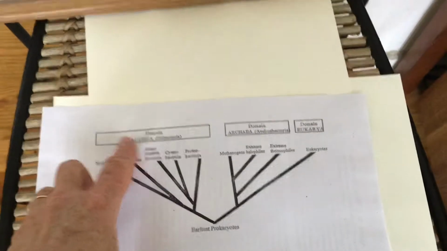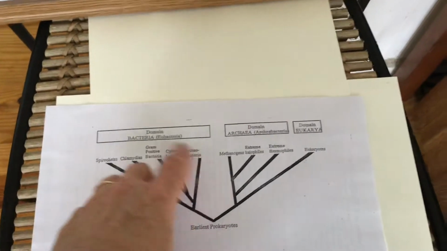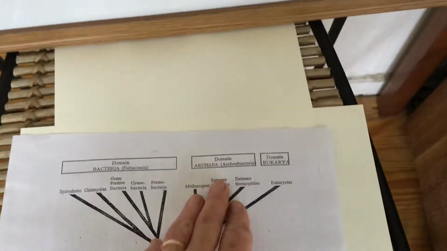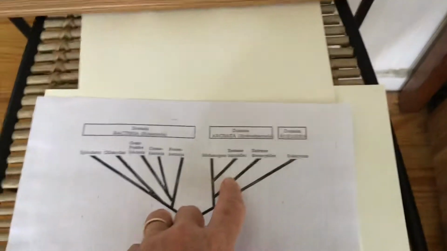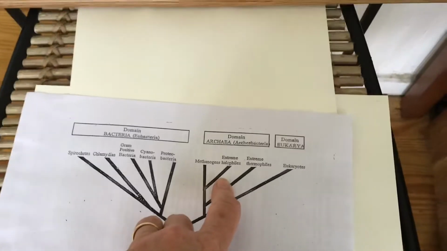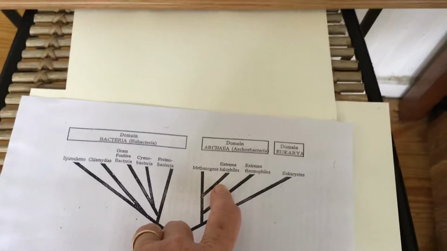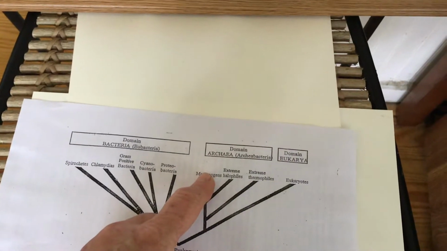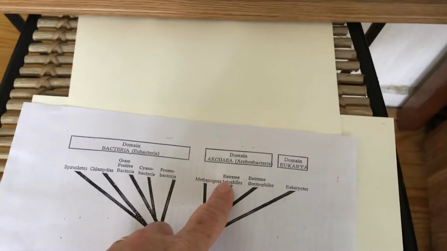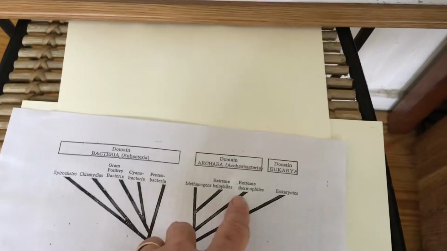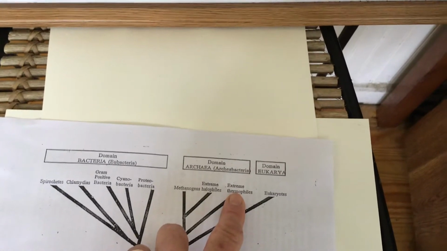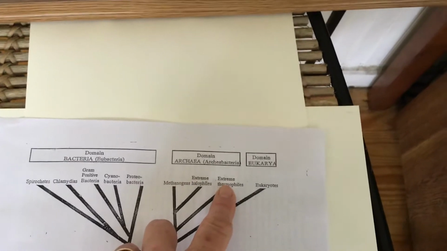In other words, the domain bacteria is going to have these groups, and we'll talk about these. The domain archaea has these, and all of these guys are considered what they call extremophiles. In other words, high methane conditions, halophytes are high salt conditions, thermophiles are like in hot springs, like say Grand Prismatic Springs or something in Yellowstone Park.